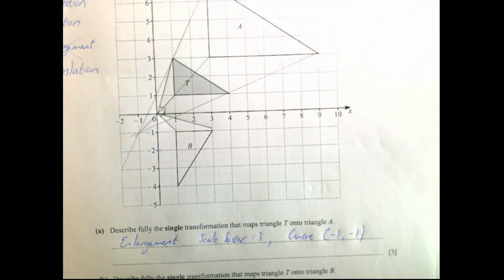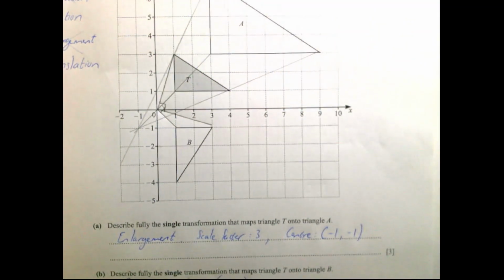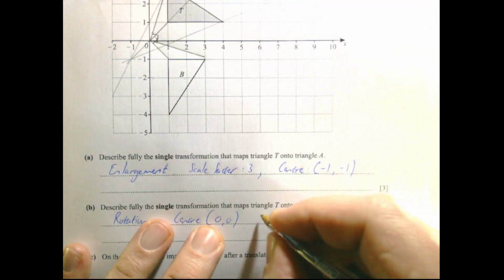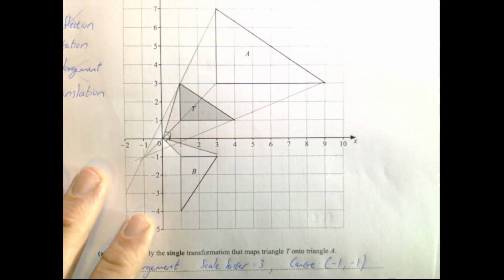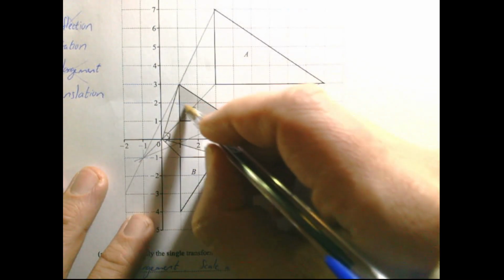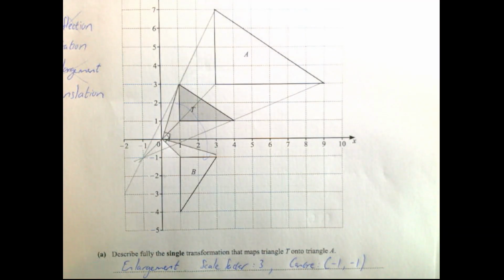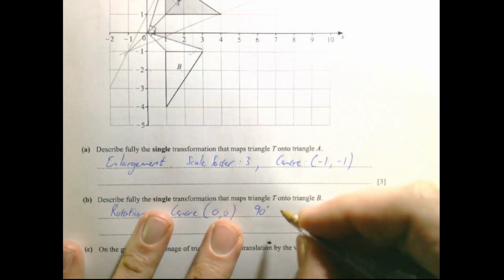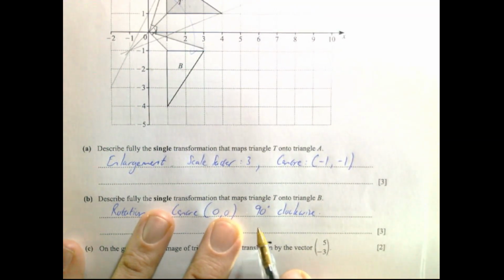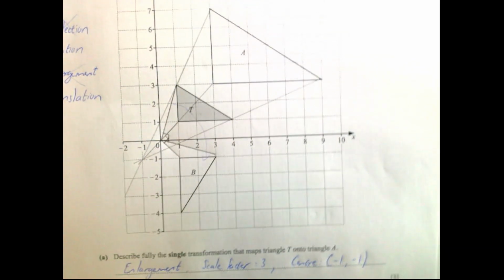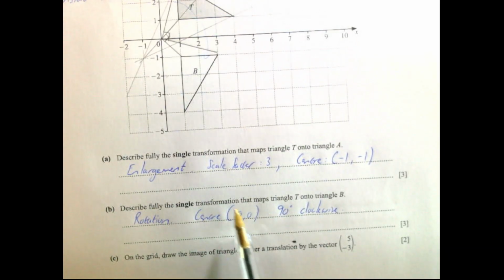90 degrees. Okay, so that tells us it's 90 degrees rotation, but that's not the full story, of course. You need to say what direction, and we were going like this. Look at the watch in the exam hall, on the wall: clockwise. And yes, you can say 270 anti-clockwise, of course. Right. Excellent. 3 marks: rotation, center, direction.